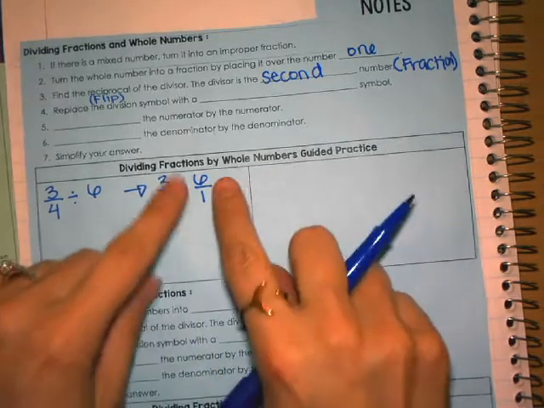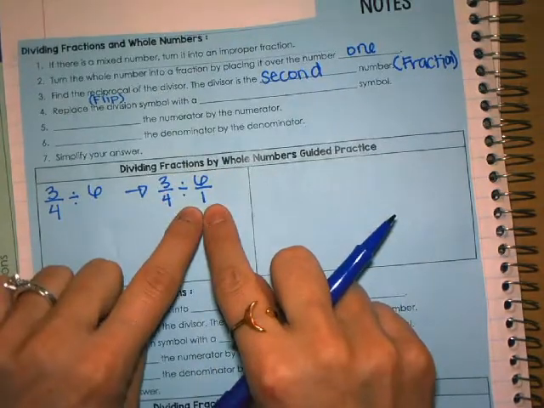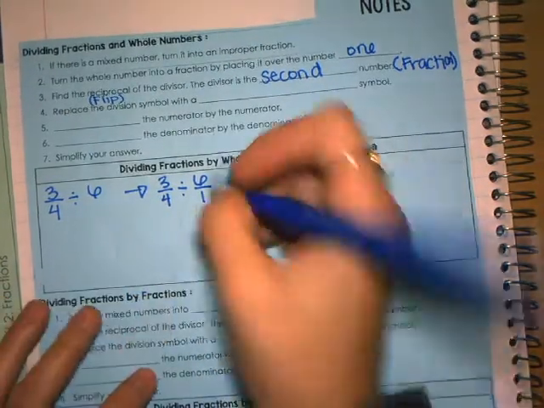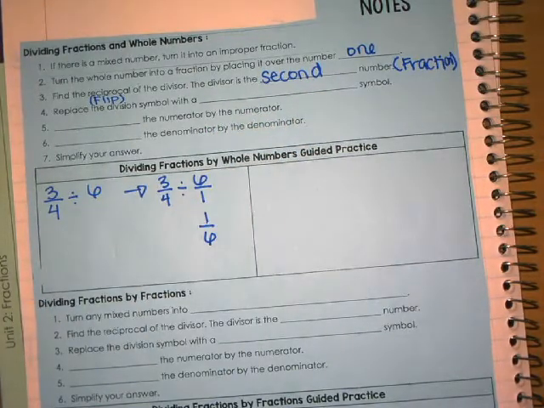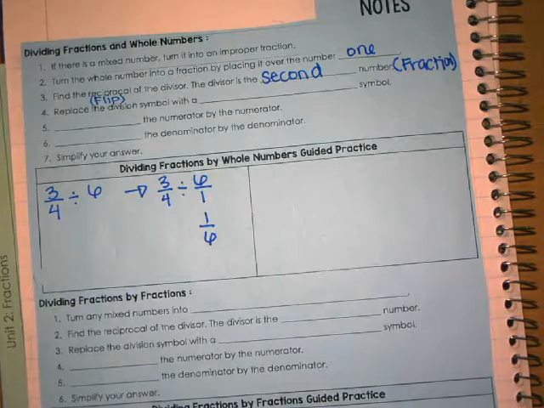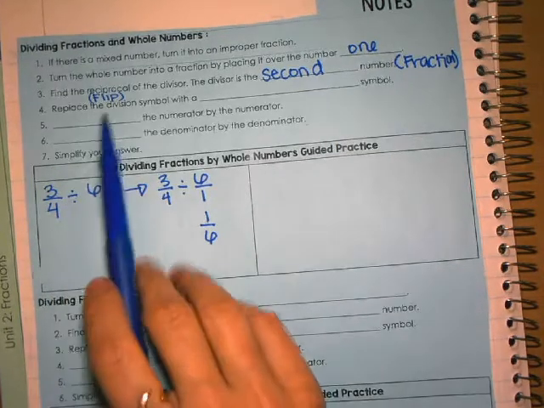Instead of it being 6 over 1, it's going to be 1 over 6. So reciprocal means to flip. The denominator becomes your numerator, and the numerator becomes your denominator. Does that make sense? Questions on that?